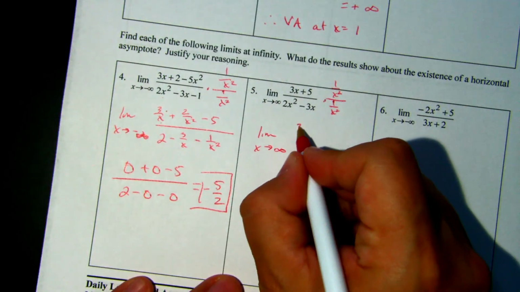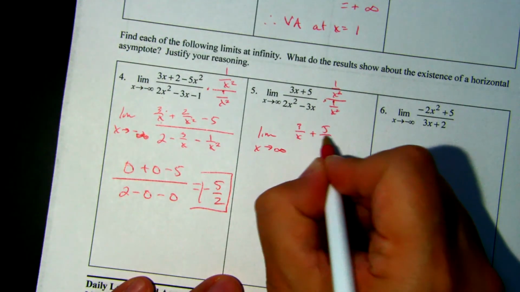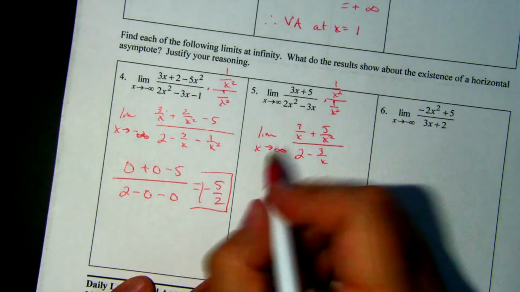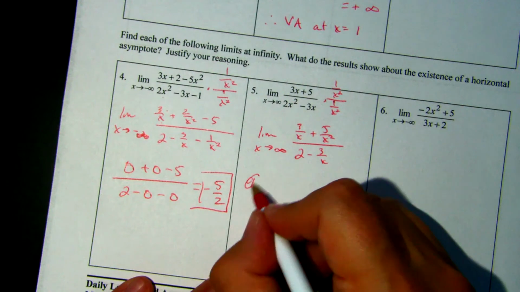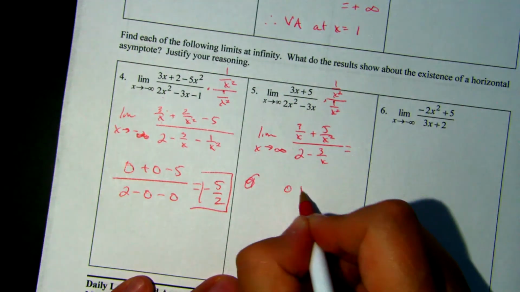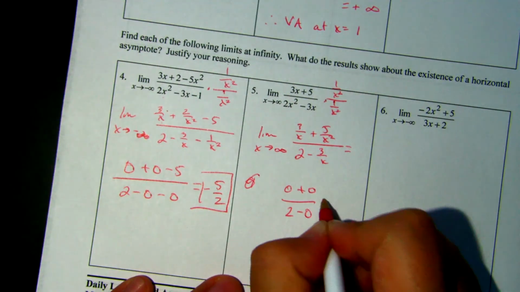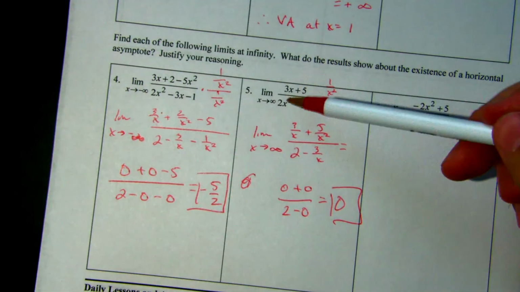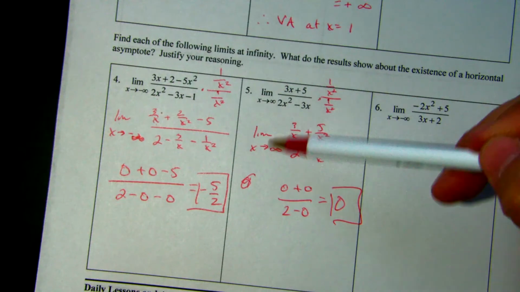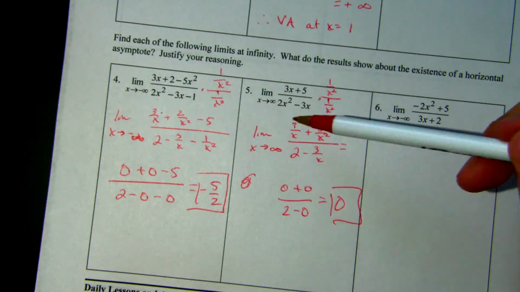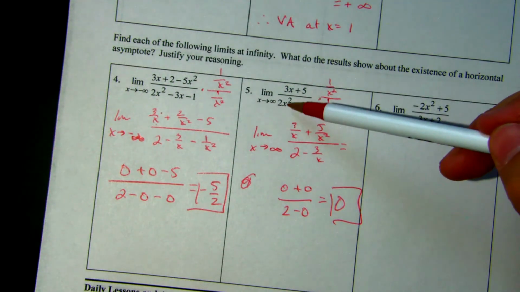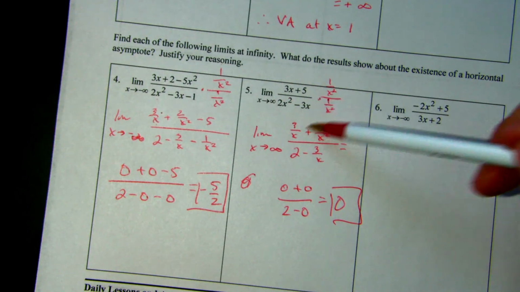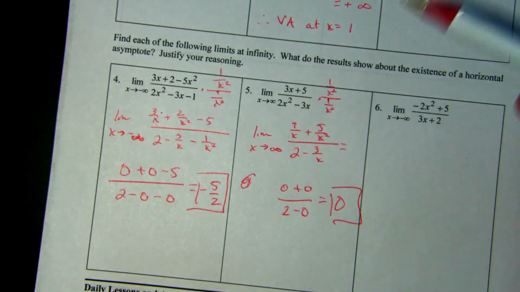Okay, so I've got 3 over x plus 5 over x squared. Then I've got 2 minus 3 over x here. So this now I can evaluate. I'm going to get 0 plus 0 over 2 minus 0, which is going to be 0. And that's our old rule. Again, we're using limits to show something that we already knew that we learned in Algebra 2, which is if this is a bottom-heavy function, the degree is greater in the denominator, then the limit as x approaches infinity is going to be 0.